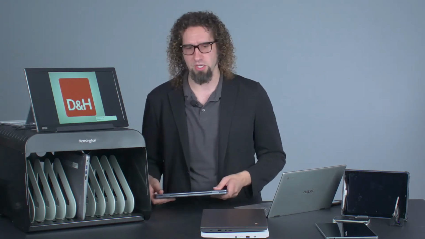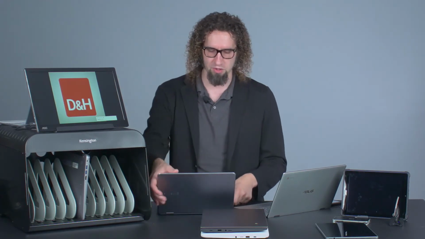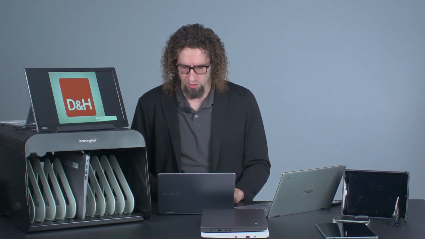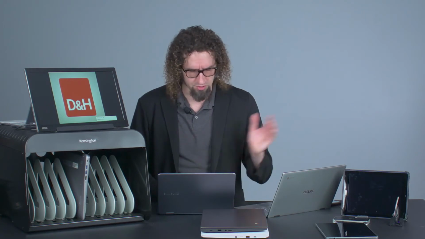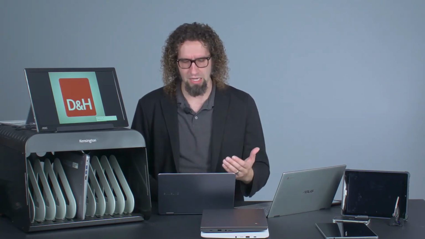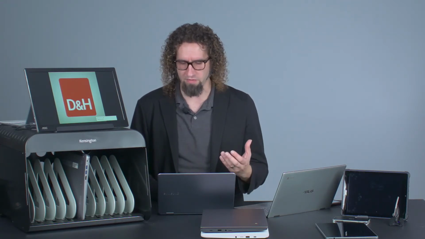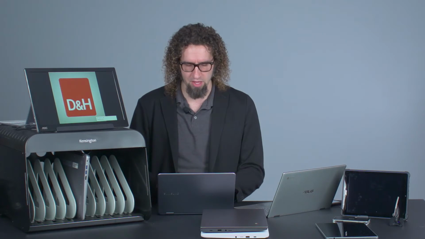Setting up a grab-and-go station is just as easy as I've been explaining it up to this point. I would simply go into another one of these devices, go through the steps I showed you previously, and start to sign in each individual user and make them part of that domain.